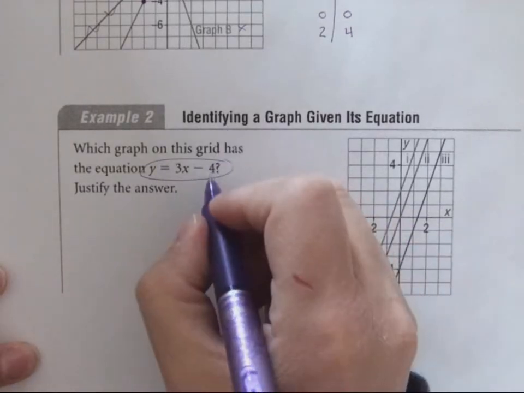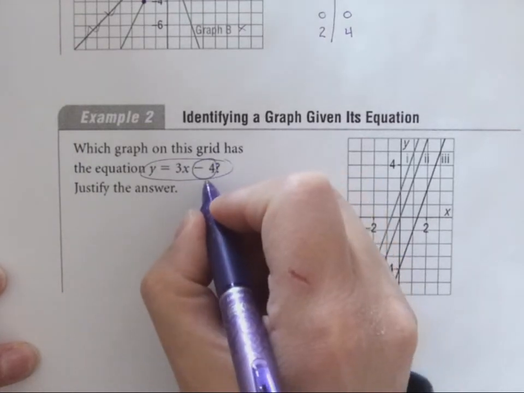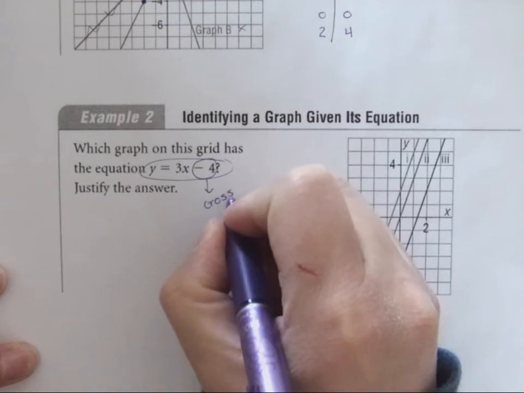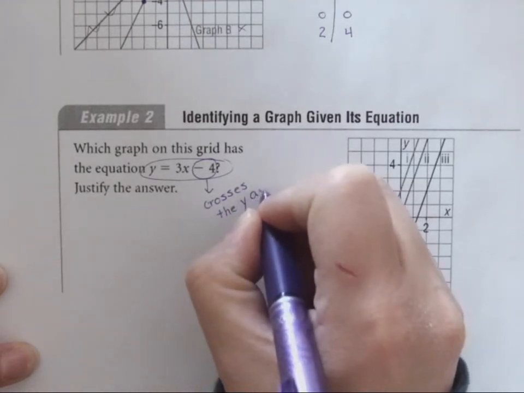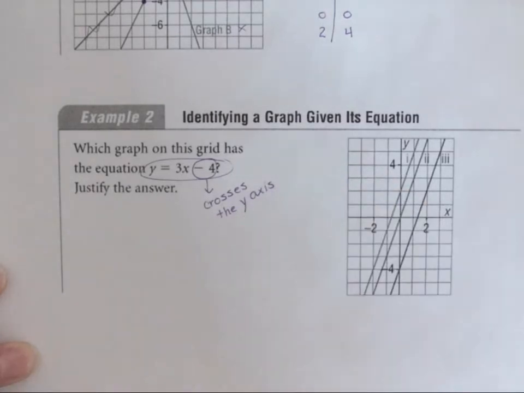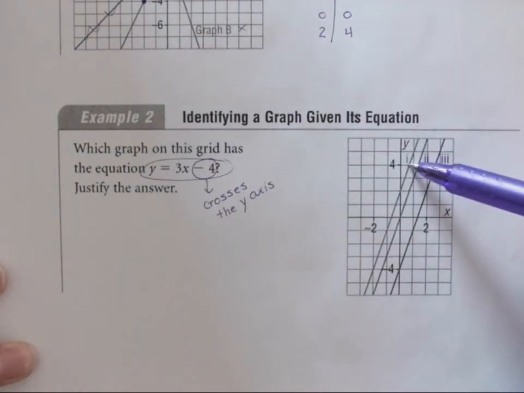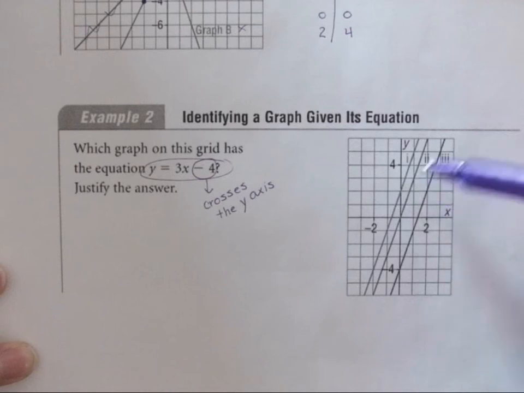Okay, I want to tell you that if you have a B value, that's where it crosses the y-axis. So when I look at these graphs, graph 1 crosses at a +2. I need it to cross at a -4.